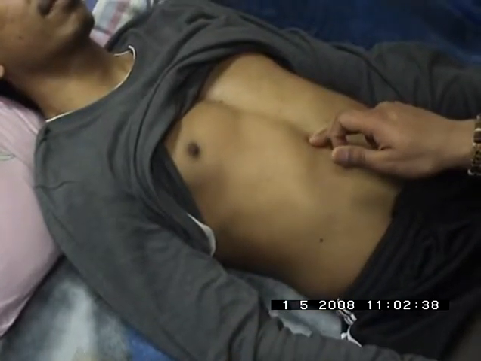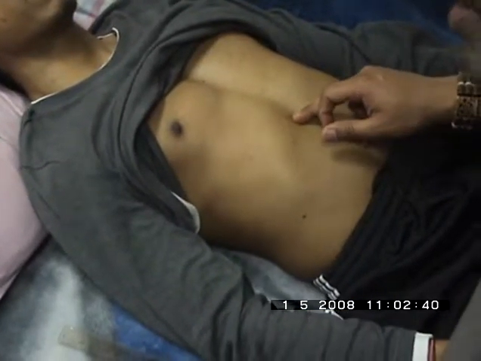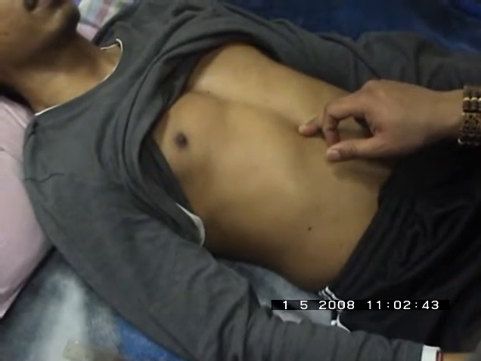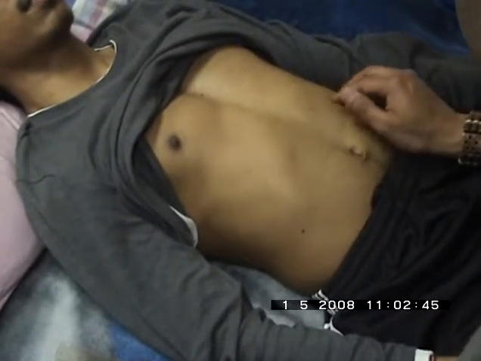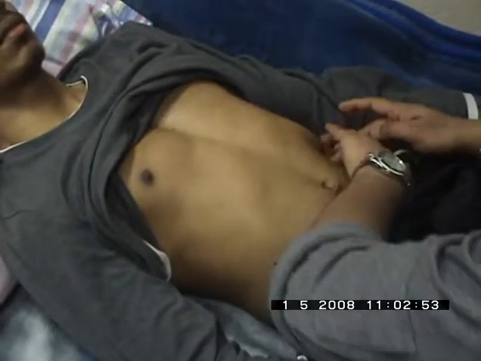Next, we need to find the third Kurlov size. Third Kurlov size would be where? From the lateral, from his costal margin arch. From here we move all the way upwards. So this is the costal margin.